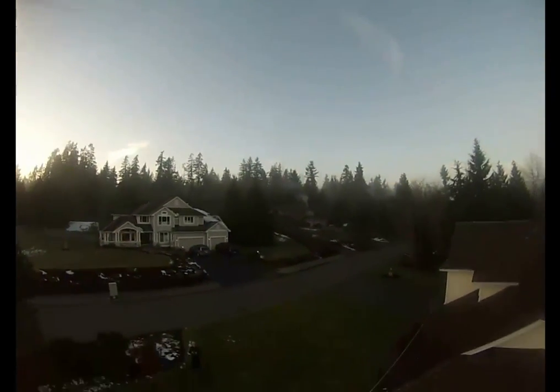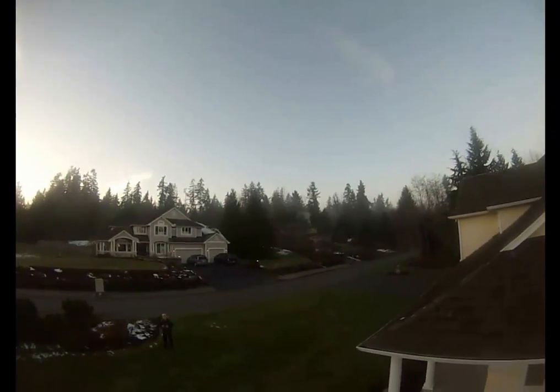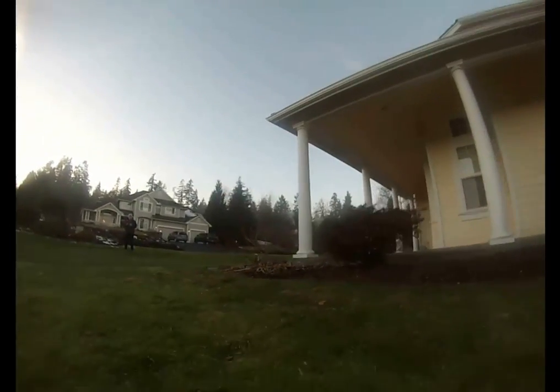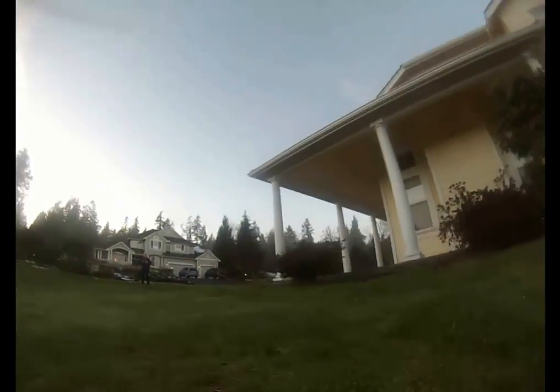And now it's landing. You can take over to do a softer landing if you want. You can also configure the landing speed. But that's it. That's flying a mission. Pretty simple and pretty fun.